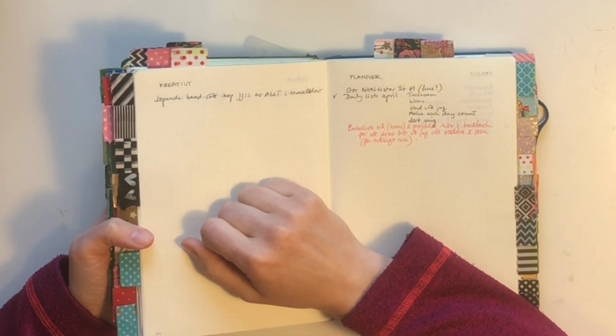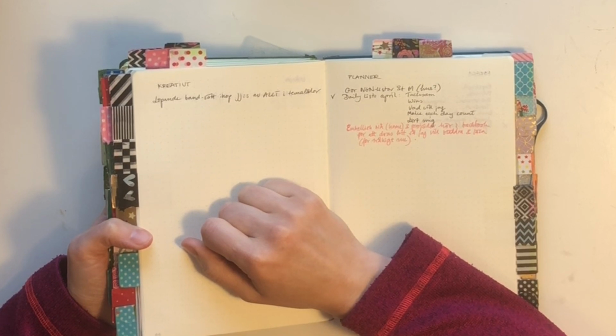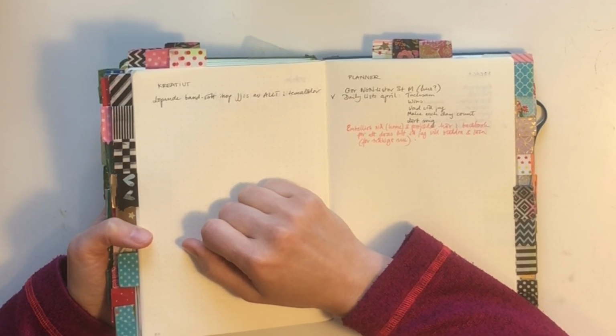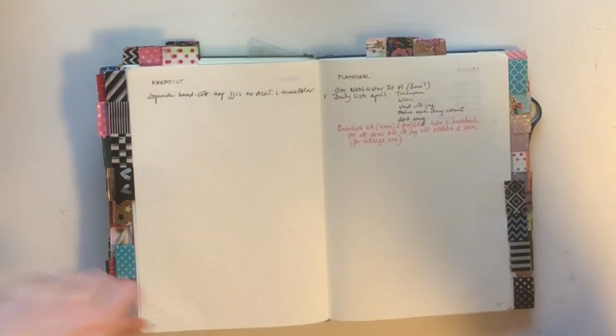But suddenly, when I see some unfinished junk journals lying somewhere in my craft room, I just feel I want to do this now.